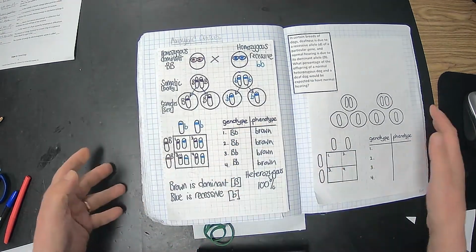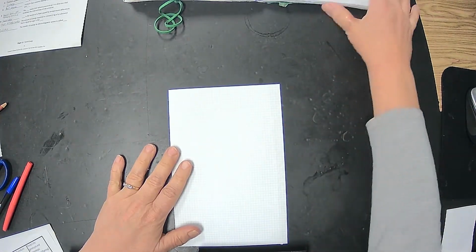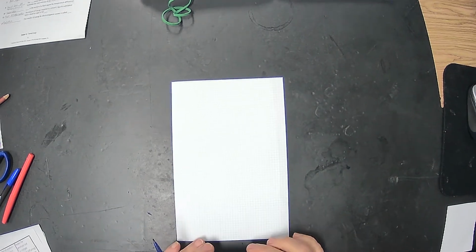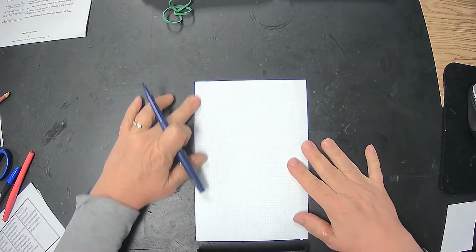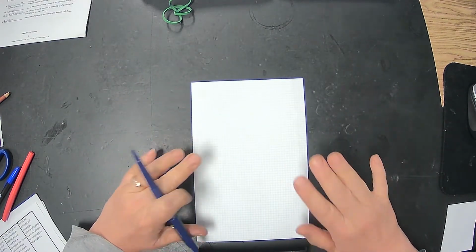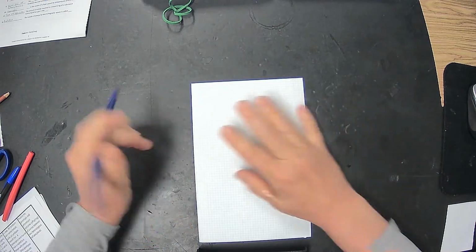So we did that. Before we move on to the next bit, any genetic cross is pretty straightforward and easy to do, so long as you know one thing, and it really is the most important thing. If you know the genotype, which alleles the parents have, then you can work out any genetic cross.